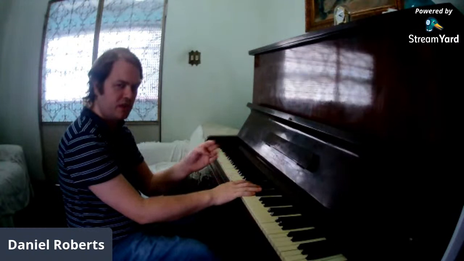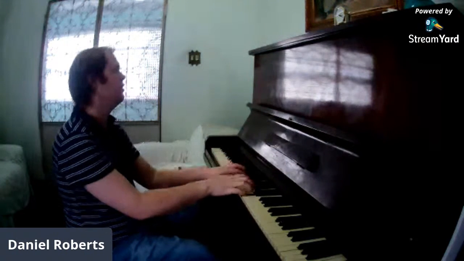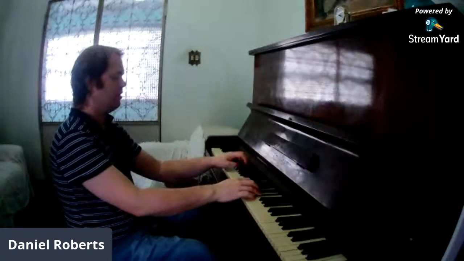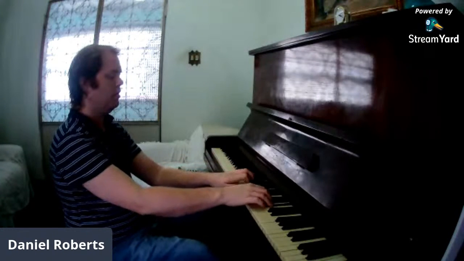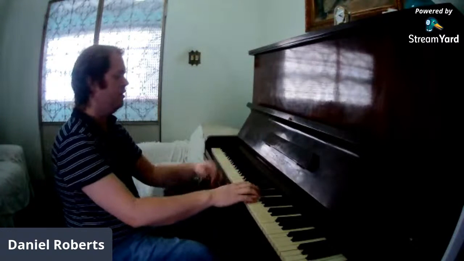Of the second theme that we get in the first movement, this, where you get this the first time. And then it's reflecting back really.